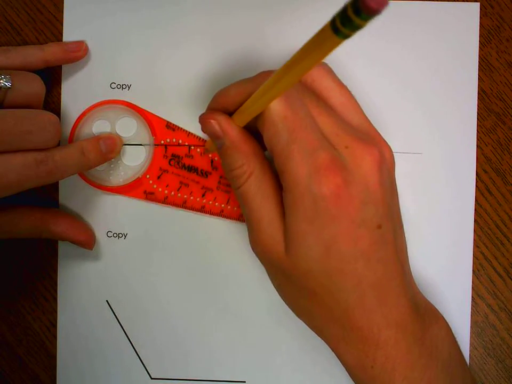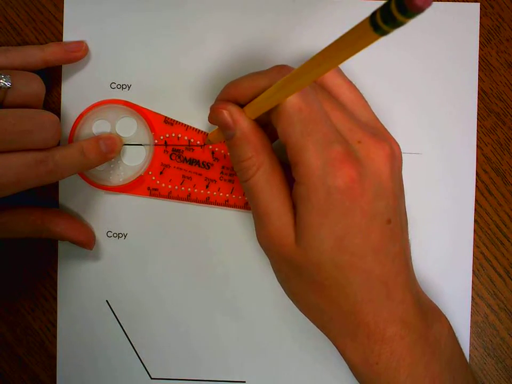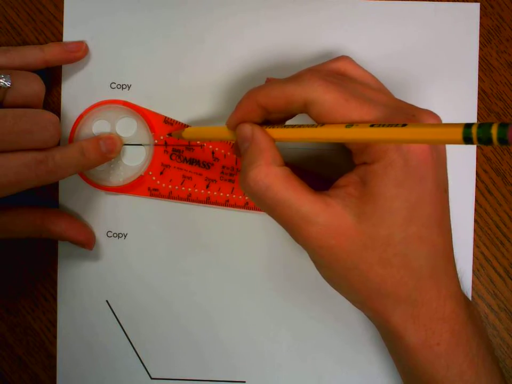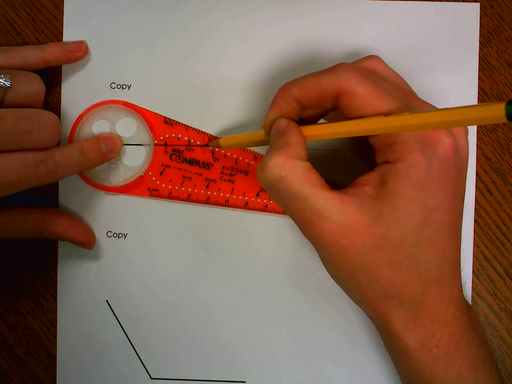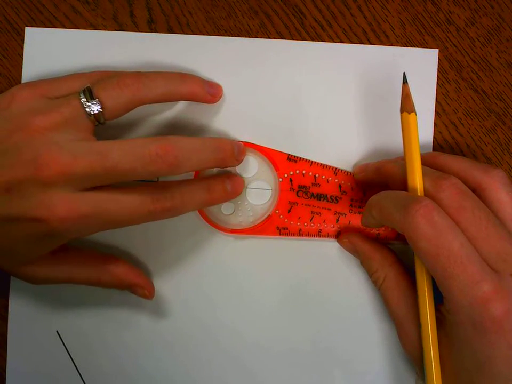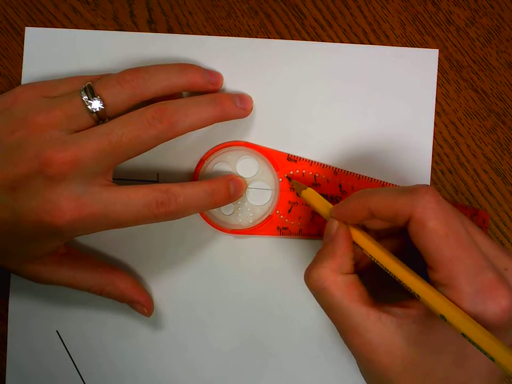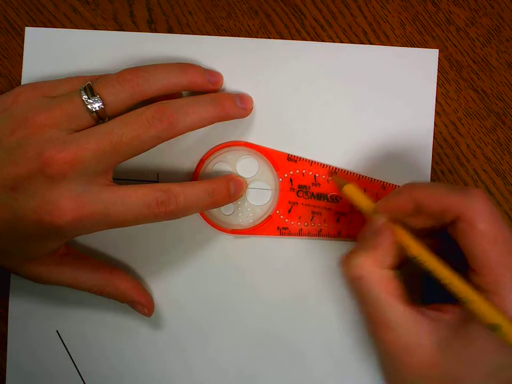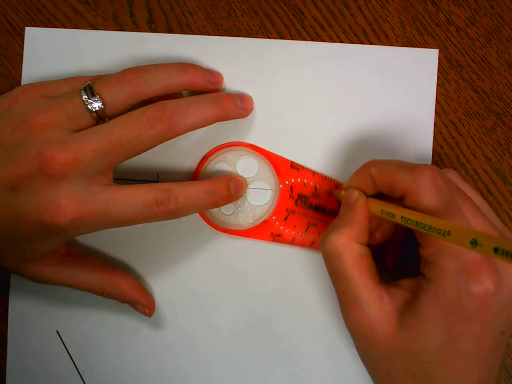So I'm going to make a little arc, okay? And then I'm going to figure out where I am. So this is the 1, 2, 3, 4, 5, 6, 7, 8, 9th spot on the compass. So when I move over here, I'm going to put the brass ring on the end just like before. I'm going to go to the 9th spot, and I'm going to make an arc.